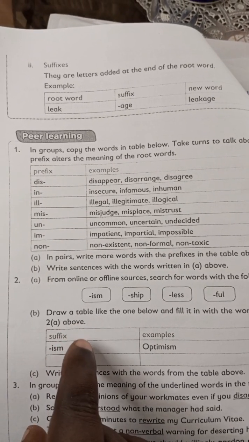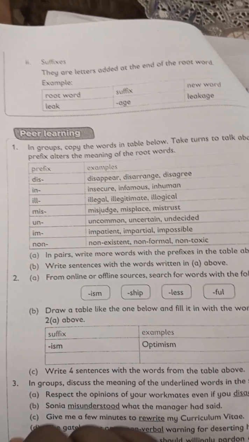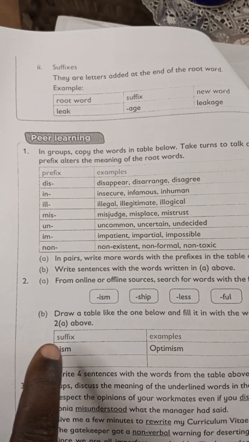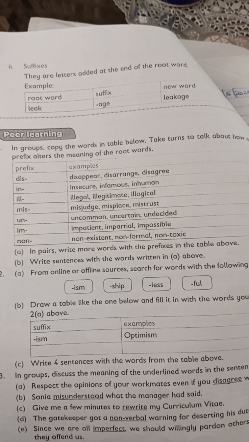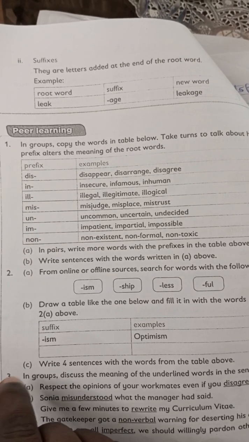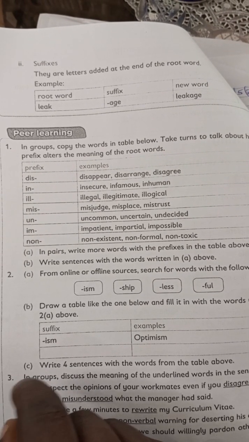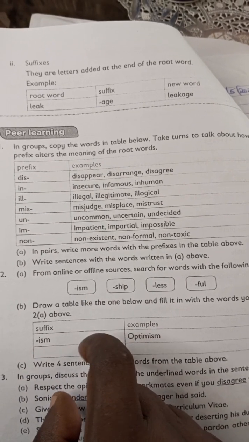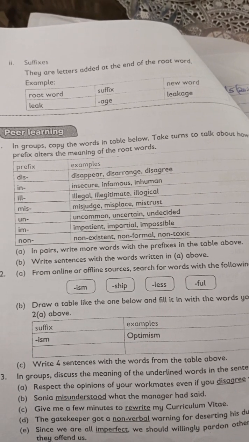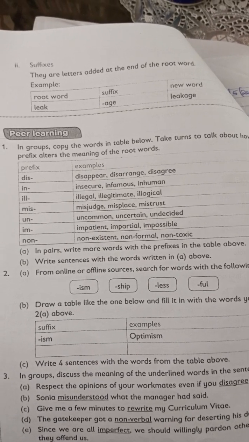This is the table that learners will be able to use so that they will be able to write the words that they search in the internet. Another activity is that they will be able to write 4 sentences with the words from the above table. From this particular table, they will be able to write sentences.